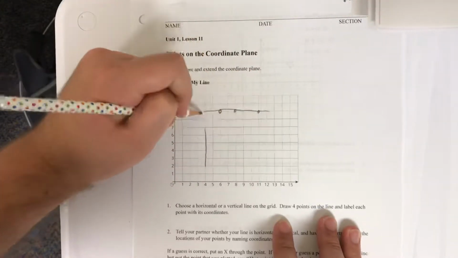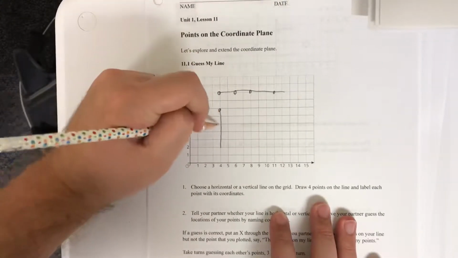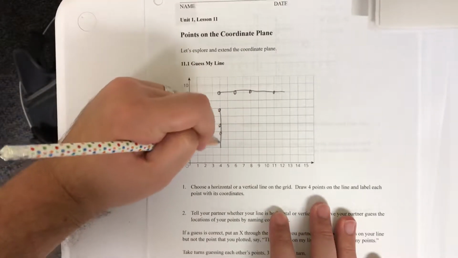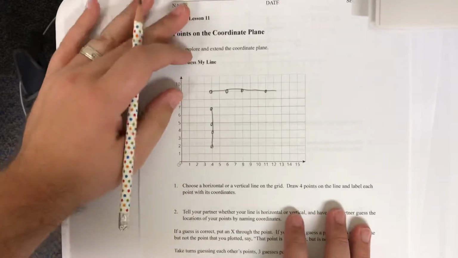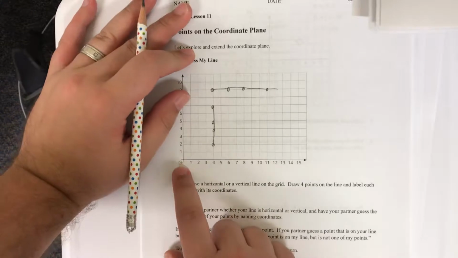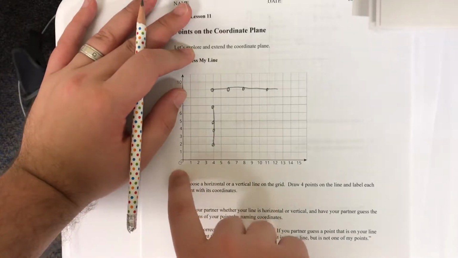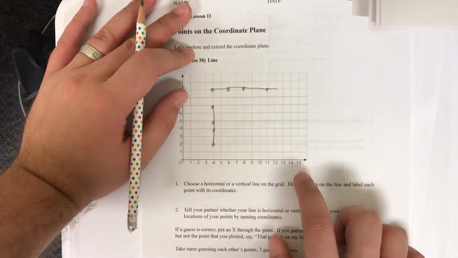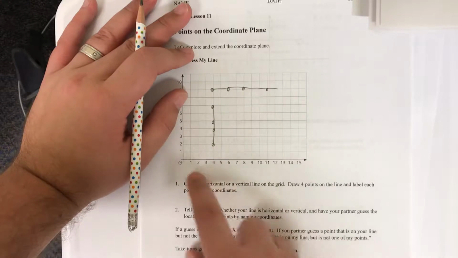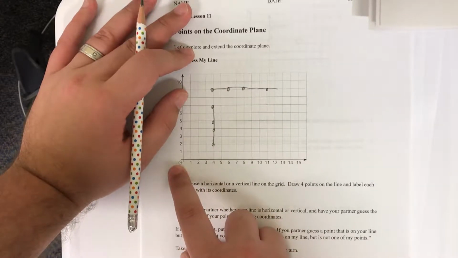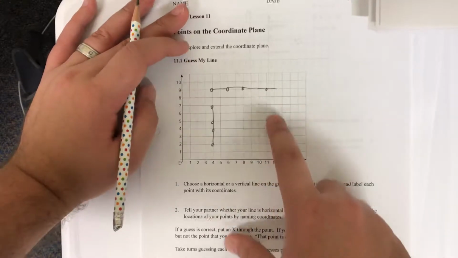I know my line's not straight, so I'll ignore that. And so I could put points over here as well. Then it's going to ask me to label my points, right? So to remember to label, we start with the origin. This is the origin where the two lines intersect, and then as you go to the right, you always start in this direction and then up. So to make an ordered pair, we're going to go over to 11 and 9.